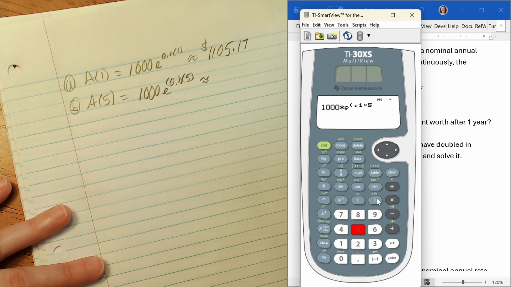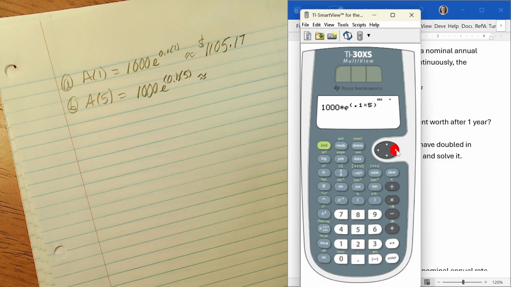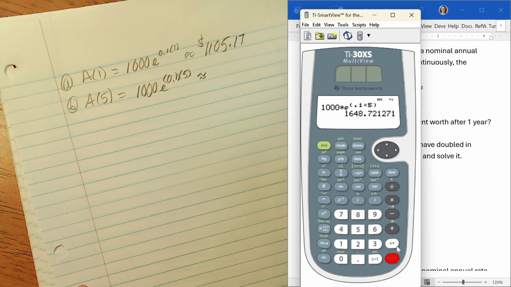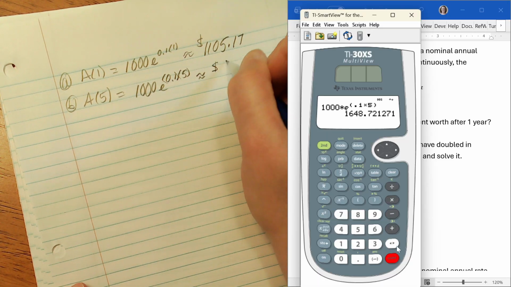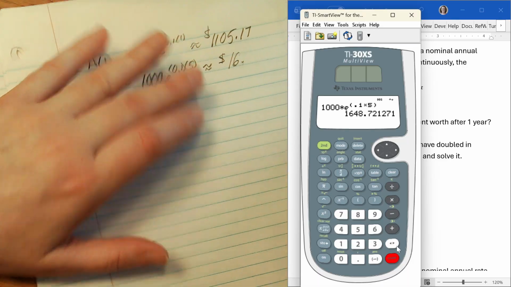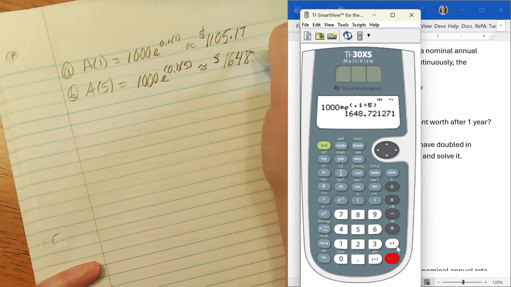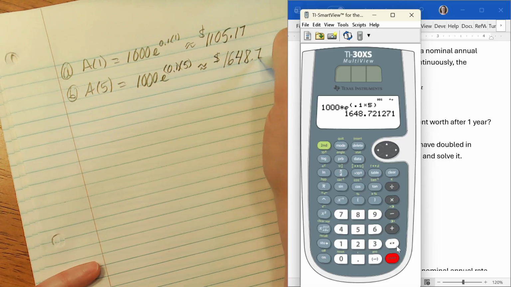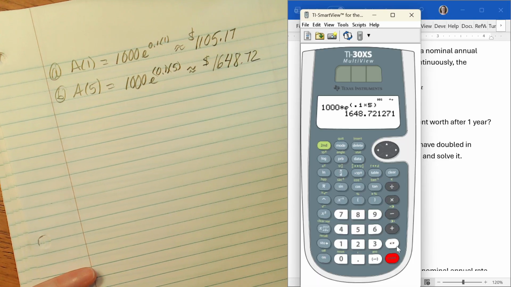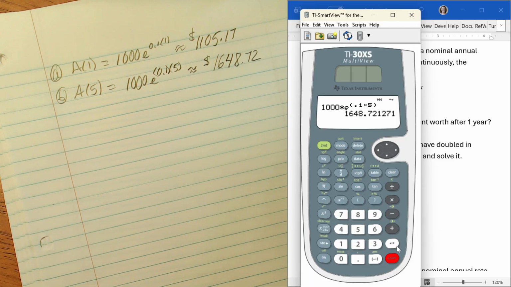On this particular calculator, it pops you up into a separate area in the exponent so you don't need to protect yourself. So this will be 1648.72. Okay, so our money is continuing to go up, and it went up a lot more because it was a lot longer, 5 years.